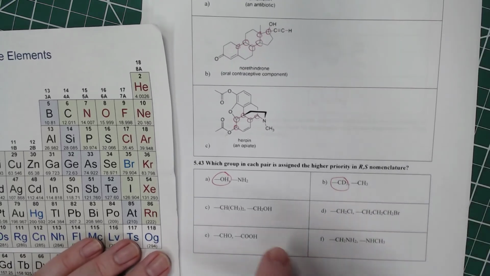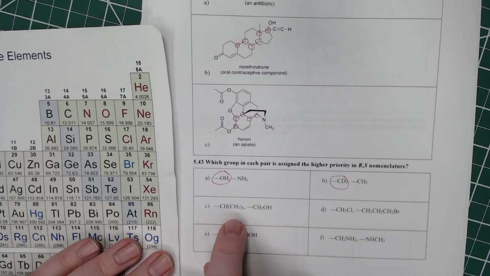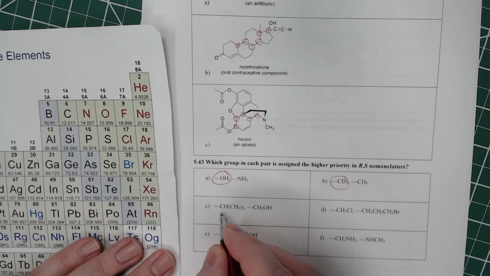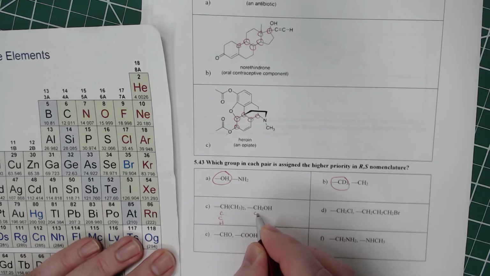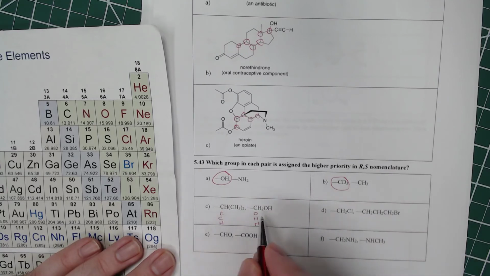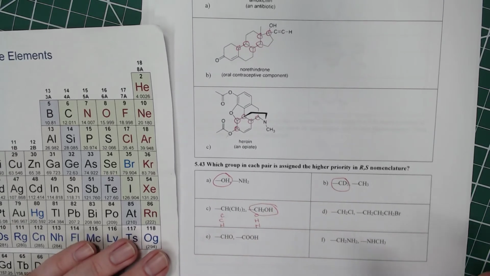All right, here we've got an isopropyl group and a, let's see, CH2OH group. All right, and so if we look at the atoms that are attached, this carbon has a carbon and a hydrogen attached, whereas this carbon has an oxygen, a hydrogen, and a hydrogen attached to it. Well, we look for our first point of differentiation, carbon versus oxygen. Since oxygen's bigger, this is going to have our higher priority.